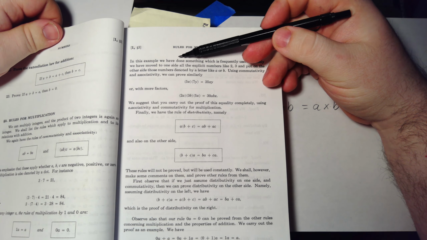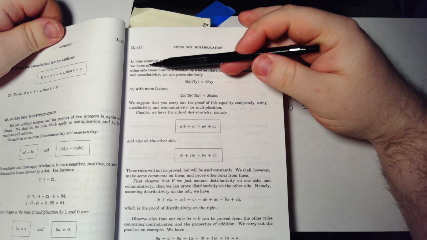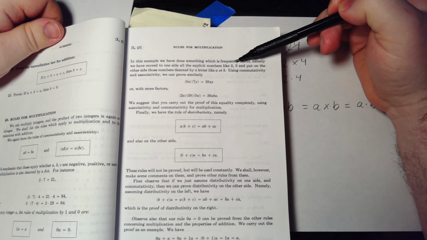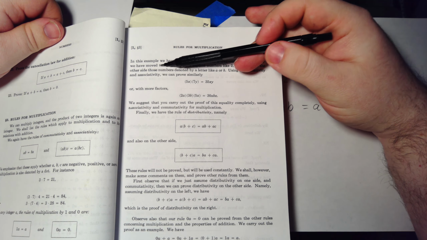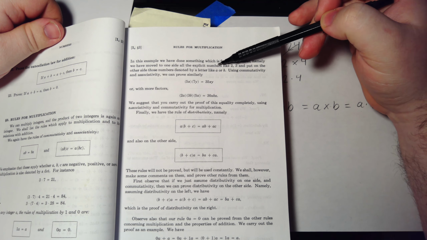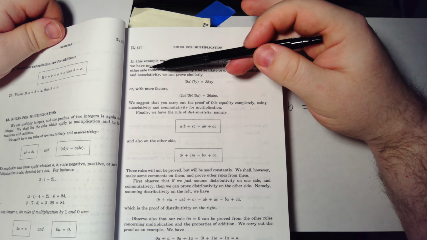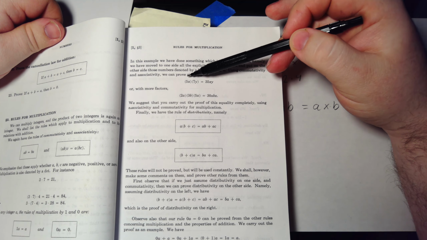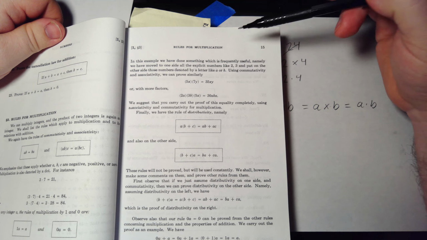In this example, we have done something which is frequently useful. Namely, we have moved to one side all the explicit numbers, like 2 and 3, and put them on the other side, those numbers denoted by a letter, like a or b. Using commutativity and associativity, we can prove similarly that (5x)(7y) equals 35xy.